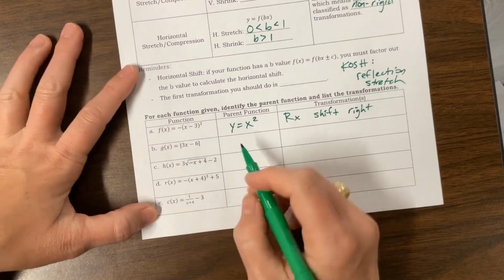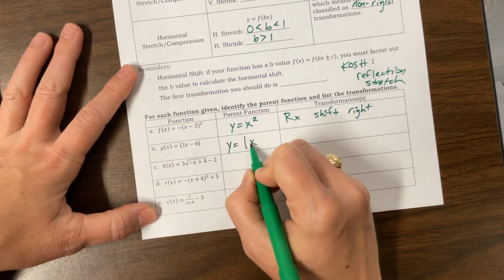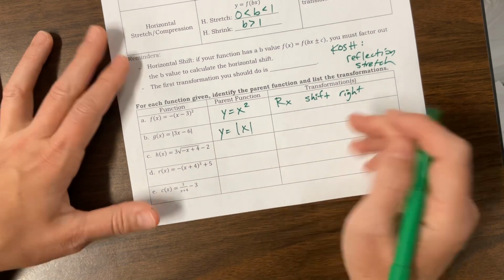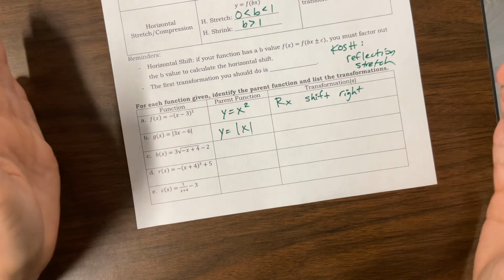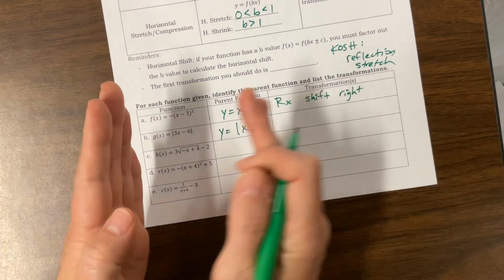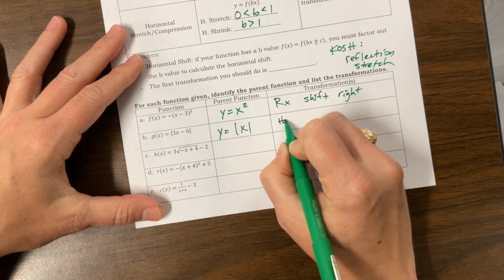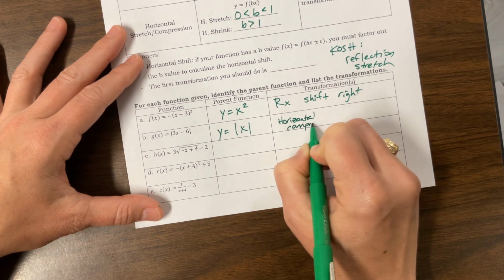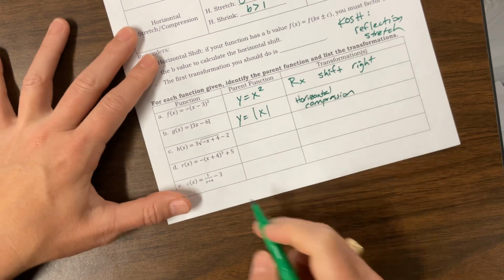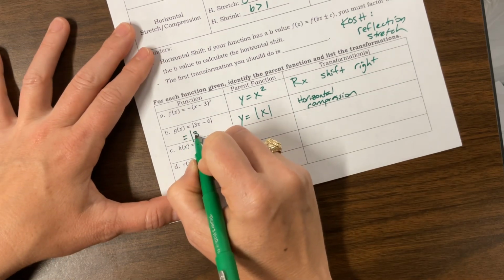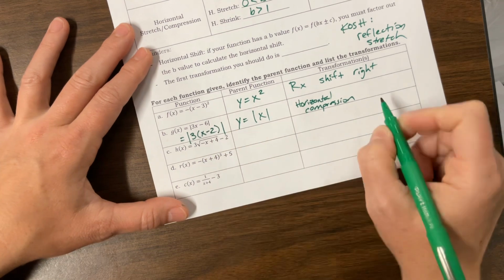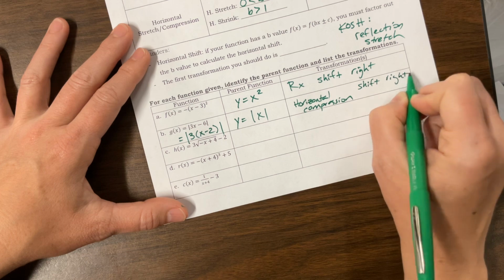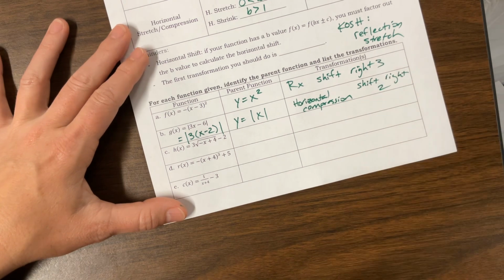Okay, this one, the parent function is the absolute value of x. We now have a horizontal compression, but we really need to factor out in this problem. This is the absolute value of 3 times (x minus 2). And so now we shifted right. We shift right 2, and this was shift right 3.